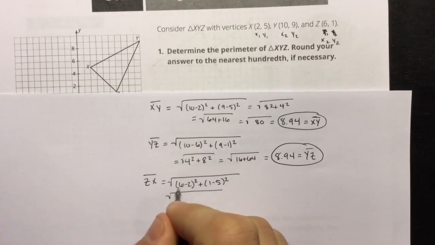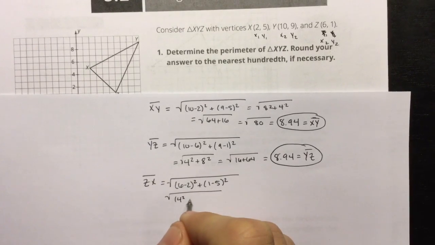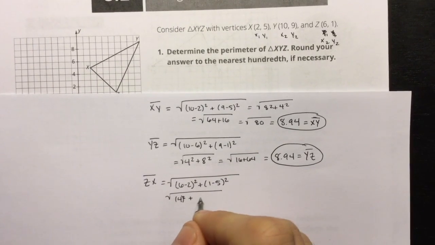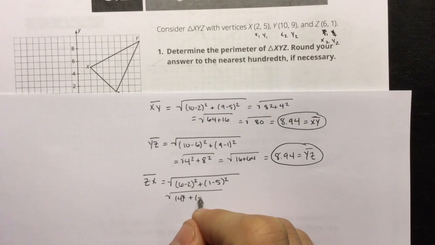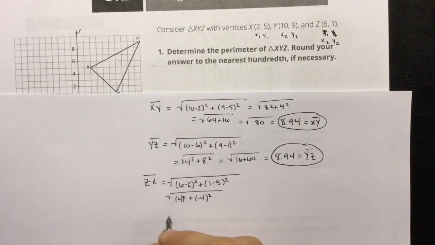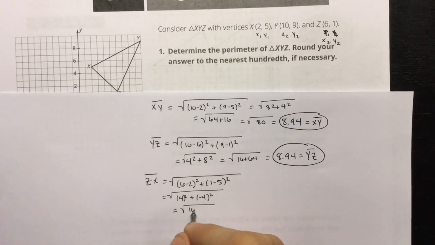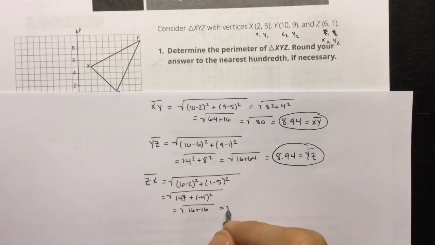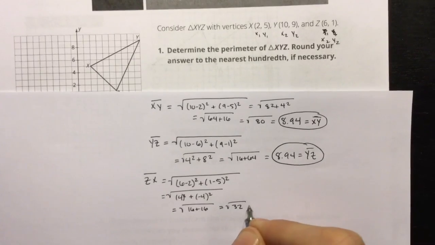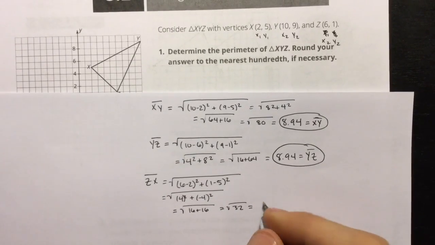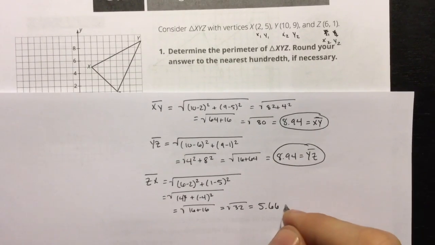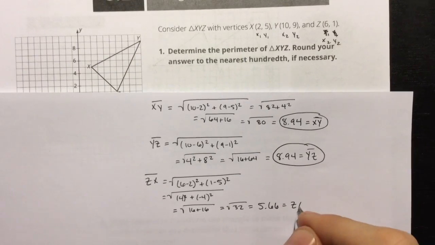Bringing that down here, 6 minus 2 is 4 squared, plus 1 minus 5 is negative 4 squared. So we have the square root of 16 plus 16, which is the square root of 32, which gives us an answer of 5.66. Again, this was for line ZX.